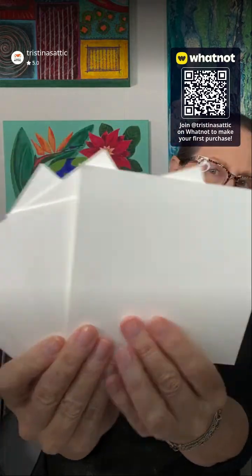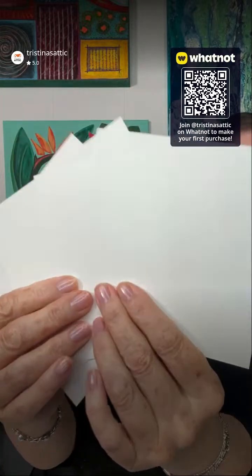Can you see the surface there? It's super smooth, but it's watercolor paper, so it'll take the watercolor paints beautifully. And then what else are we going to need? A brush of some sort. I just have a small watercolor brush here because I'm working on small tiles.